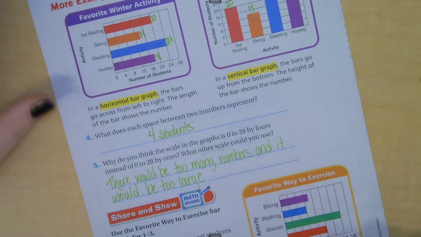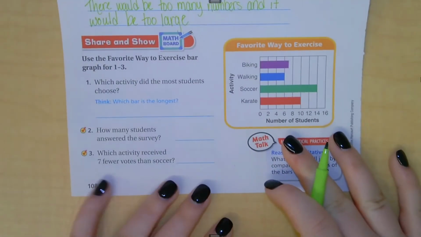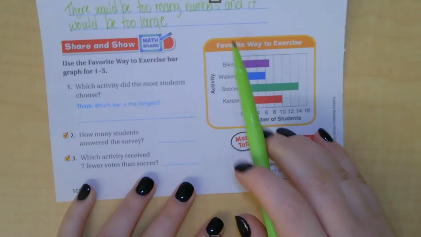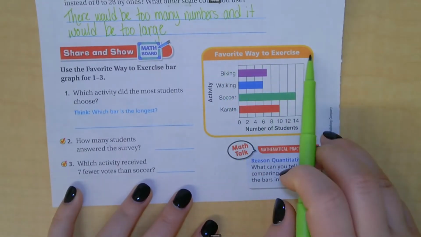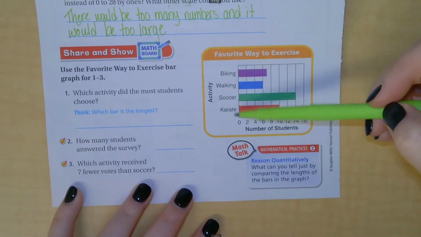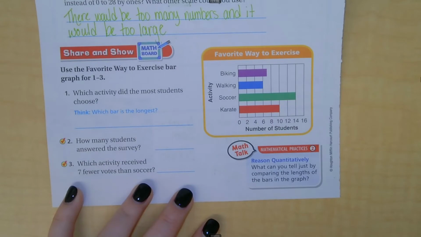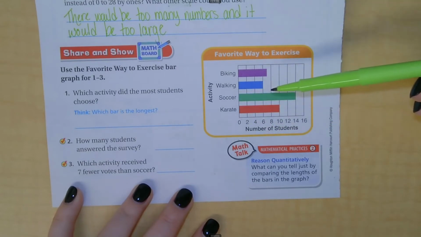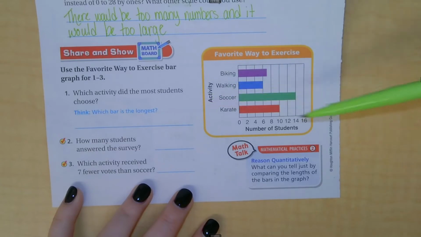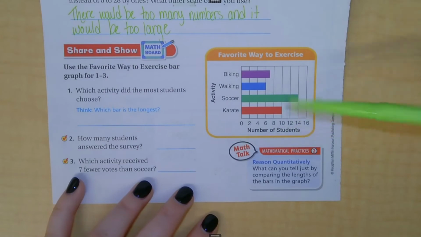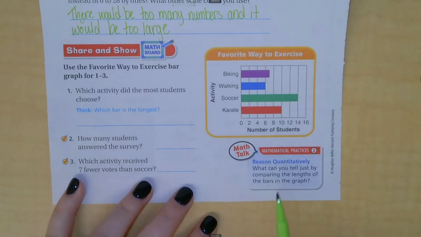Okay, let's look at the share and show on the bottom of the page. Let's look at our bar graph first. We have the title of our bar graph, which is favorite way to exercise. This side is labeled with activity, and we have biking, walking, soccer, and karate. Now, hopefully you notice this is a horizontal bar graph because the bars are going from left to right. On the bottom, we have number of students, and what is your scale?